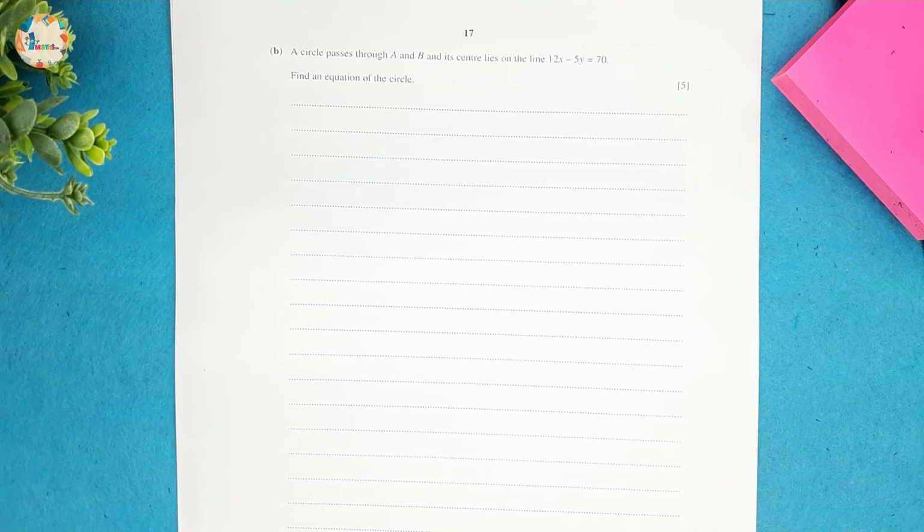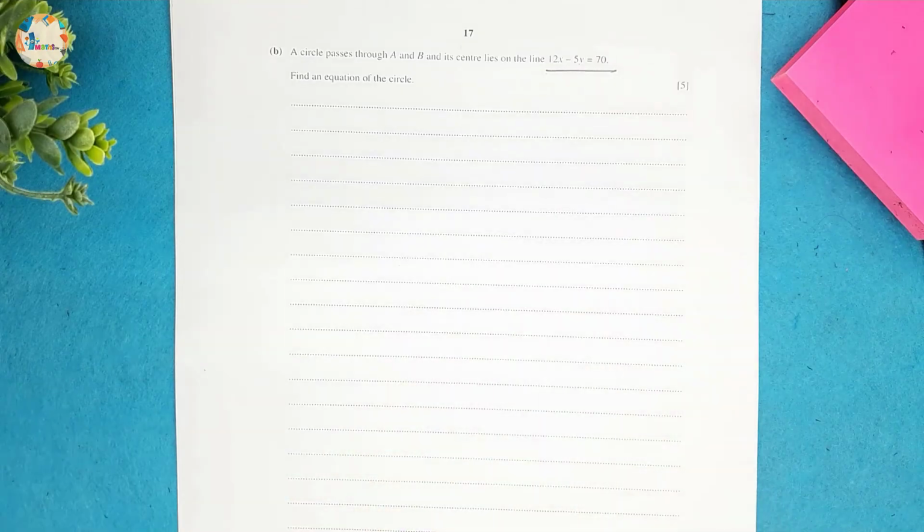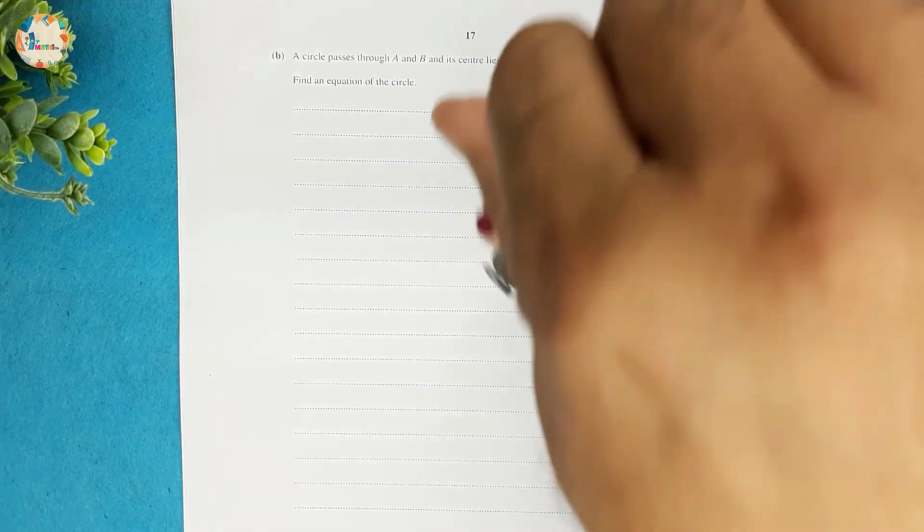B part, it is saying a circle passes through A and B and its center lies on the line, this one. So find the equation of the circle. We can roughly draw quickly a circle, for example over here.